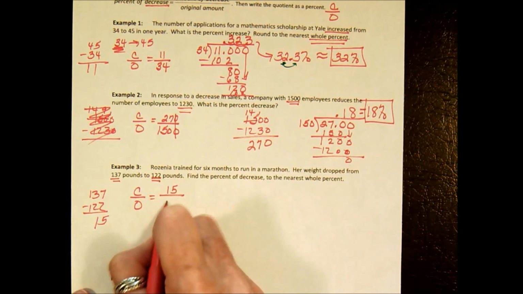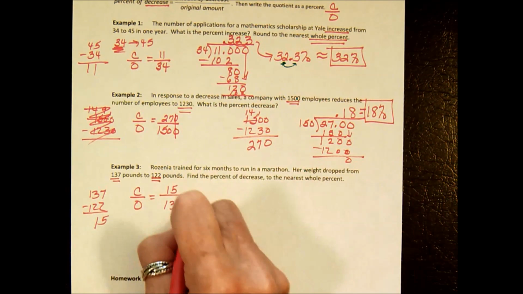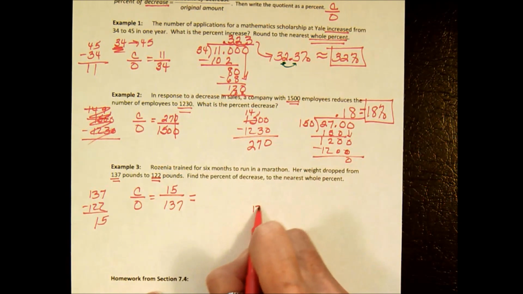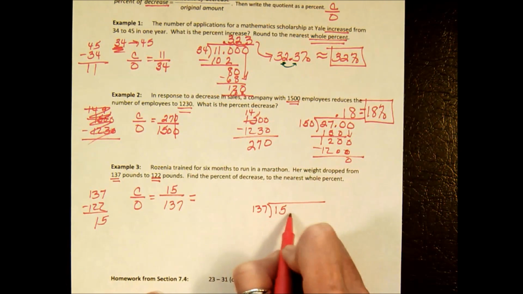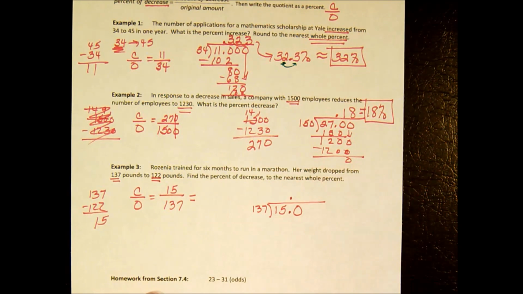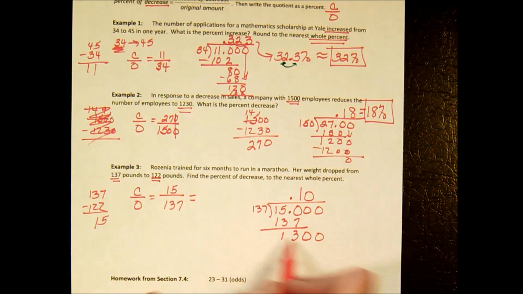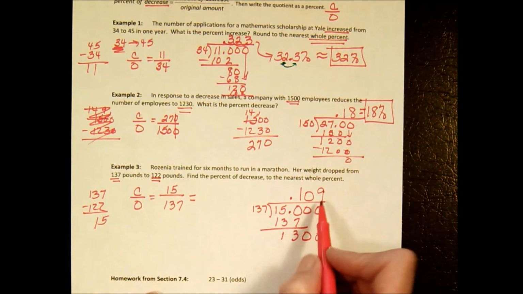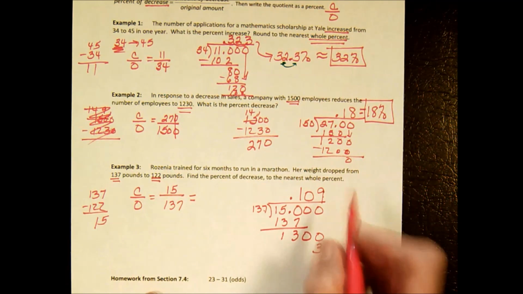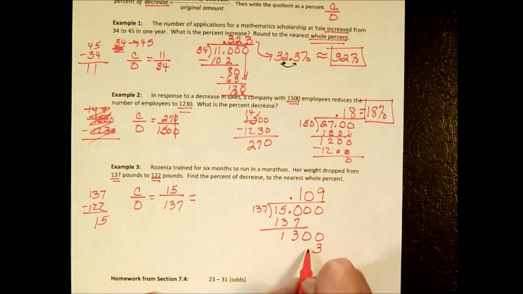Her original weight was 137, but I have to now convert that to a decimal. So 137 into 15, decimal point, bring it up, add a 0. That goes one time. Subtract, add a 0, bring it down. Notice that will not go. You have to put a 0 and then do it again. How many times will it go in this time? I believe it goes 9. Let's see. 9 times 7 is 63. 9 threes are 27 and 6 is 33. 9 ones are 9 and 3 is 12. So yes, it does. I don't need to go any further.